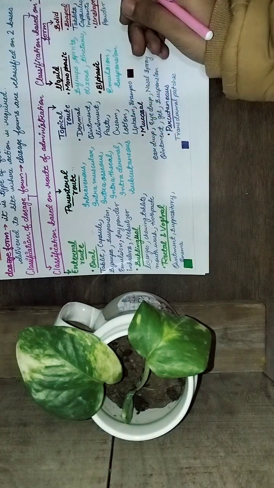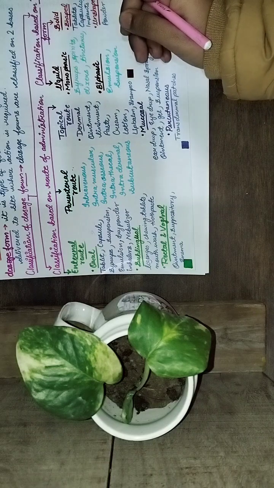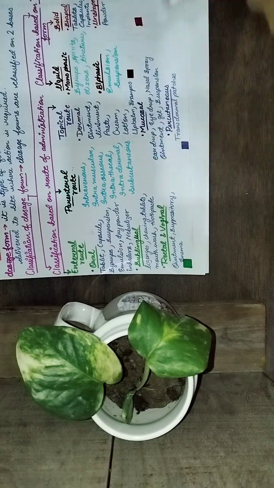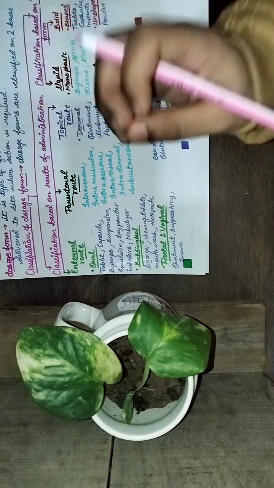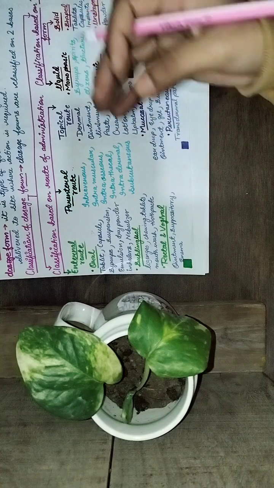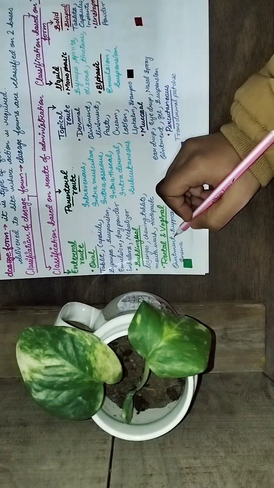Then next are rectal and vaginal insertions. Rectal and vaginal insertions include suppositories. Suppositories are semi-solid dosage forms which are usually bullet shaped, and these are inserted inside the vagina or rectum and they provide a sustained, prolonged release of medicament. Ointment, we all know.